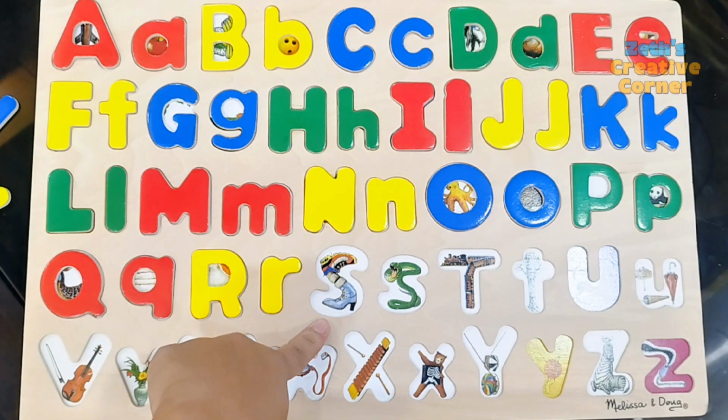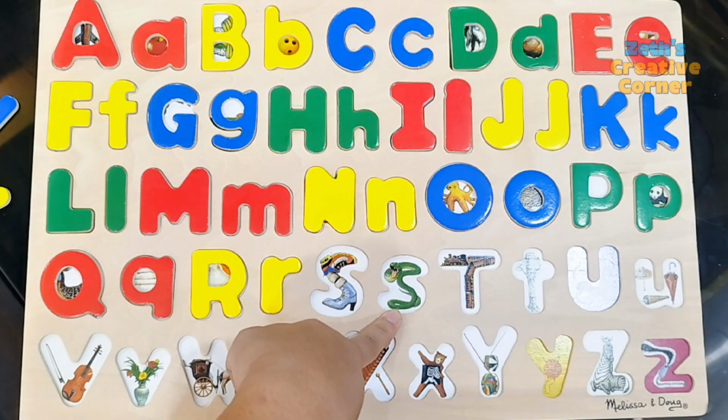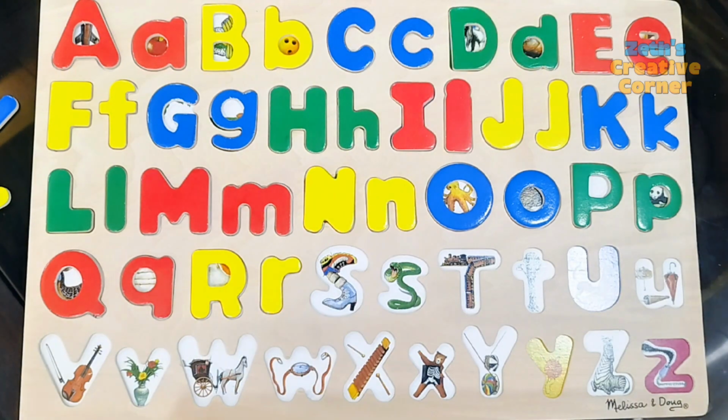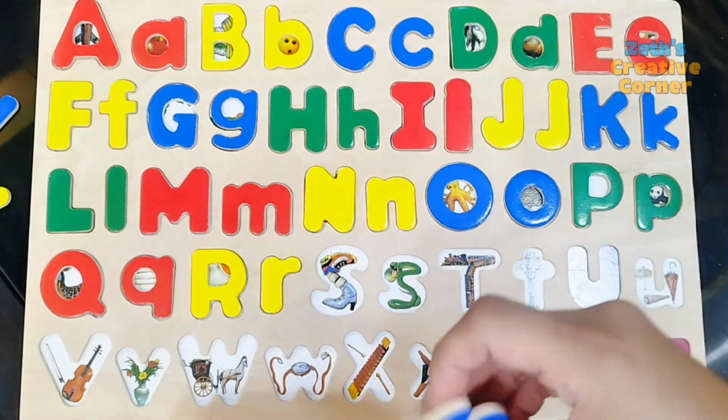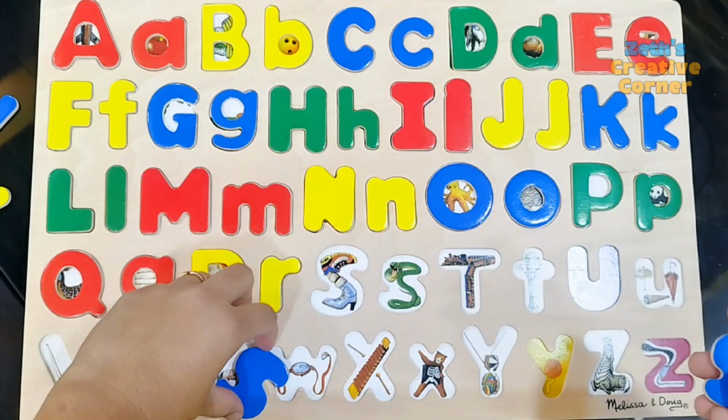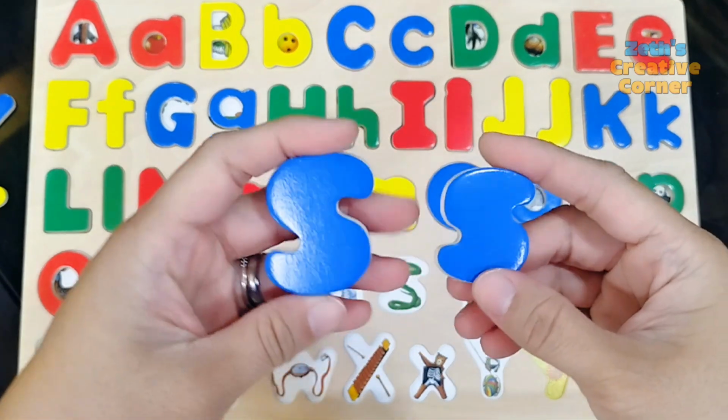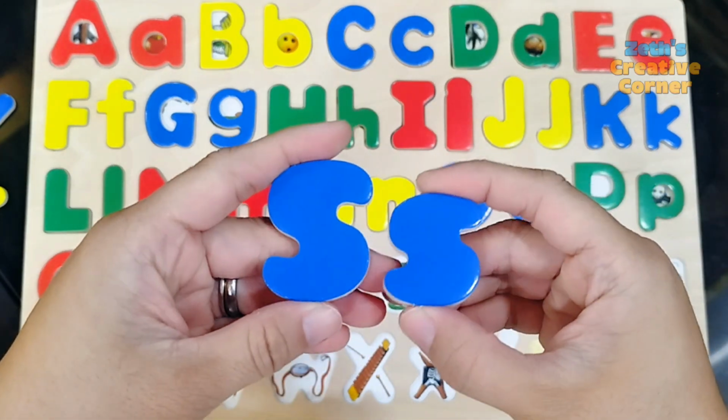Next is the letter S for shoes and snake. Big letter S, small letter S.